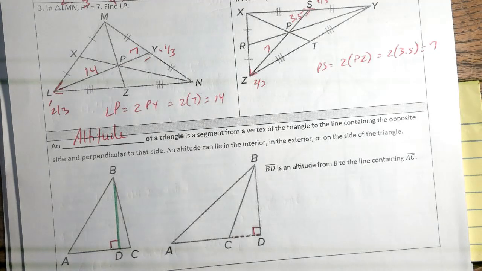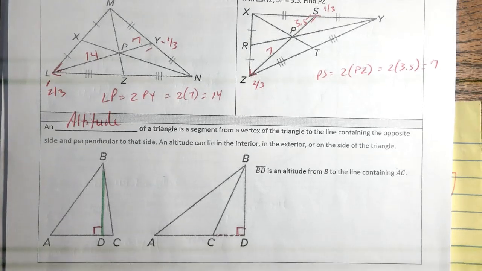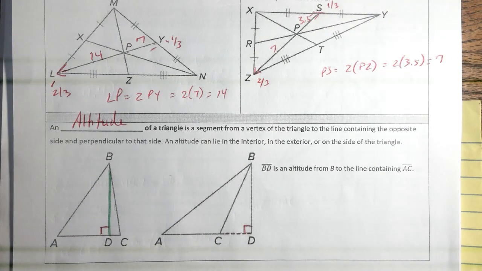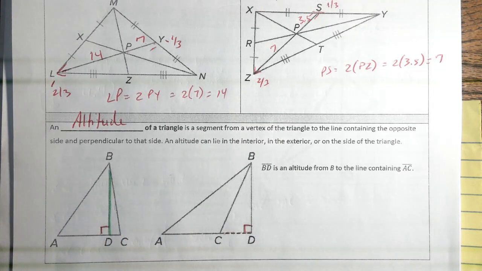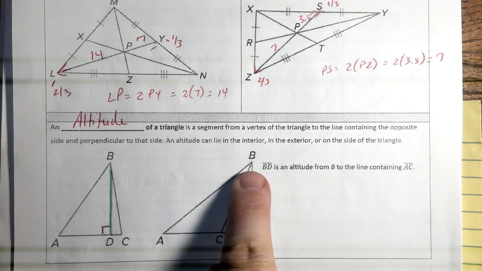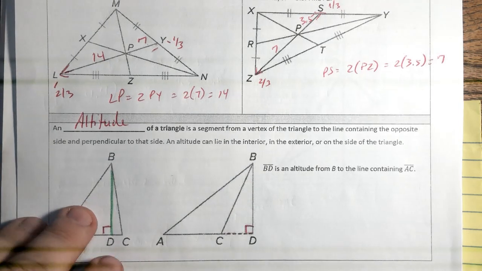An altitude of the triangle is a segment from the vertex of the triangle to the line containing the opposite side and perpendicular to that side. An altitude can lie in the interior, like here, the exterior, like here, or on the side of the triangle. BD is an altitude from B containing line AC. So there's your example.